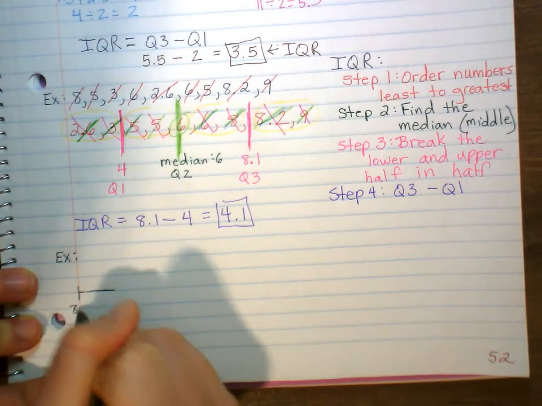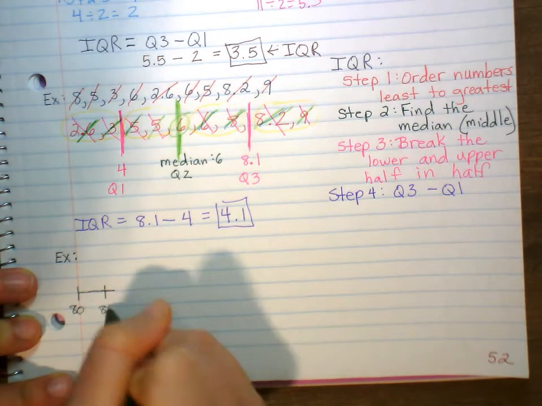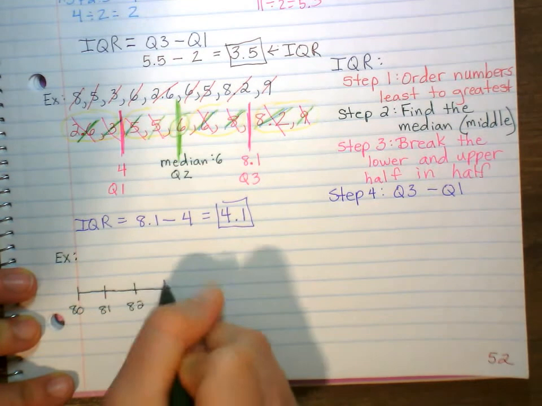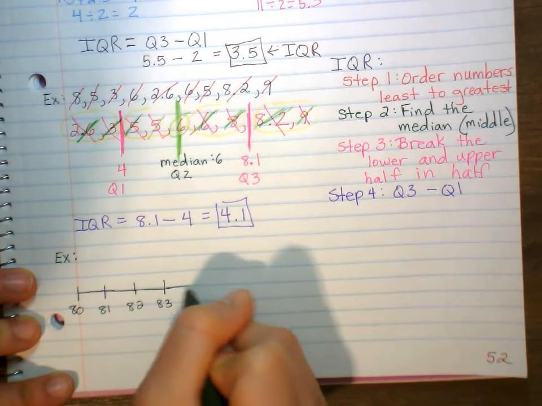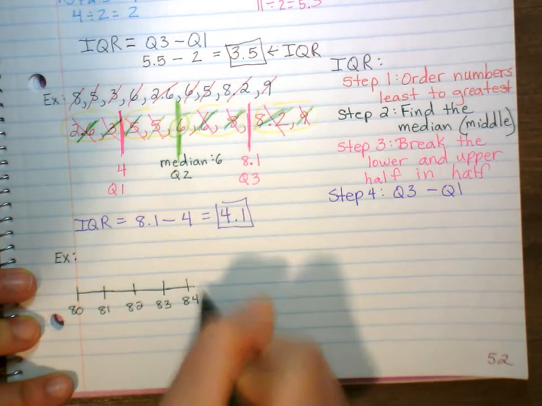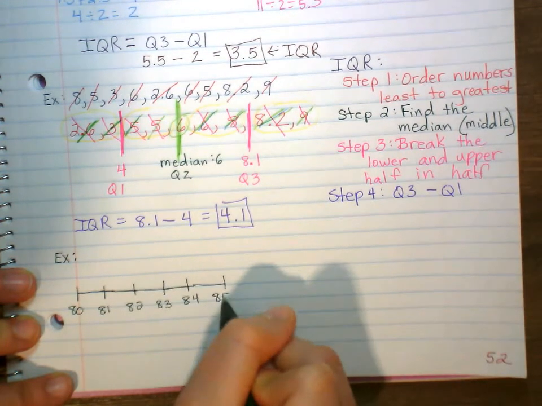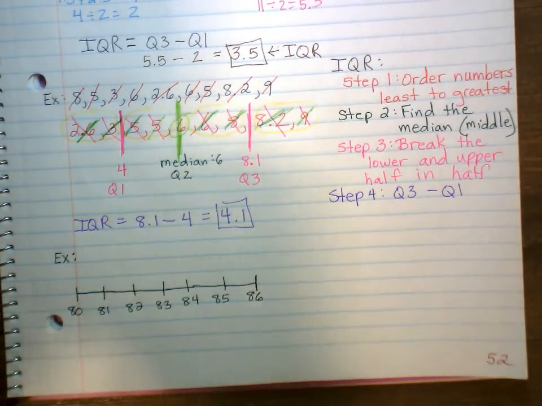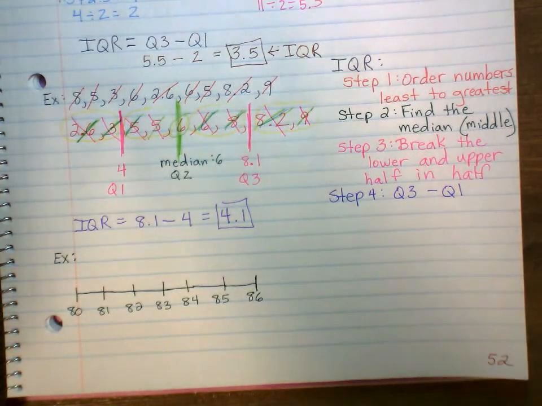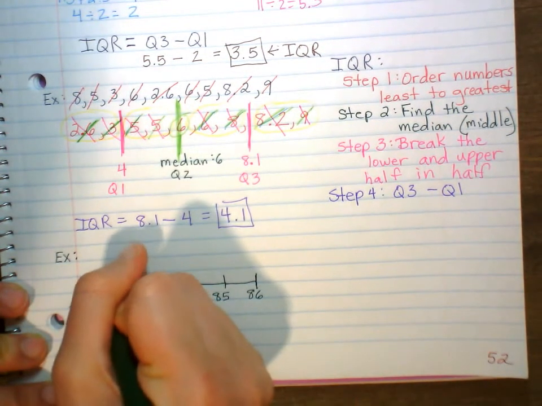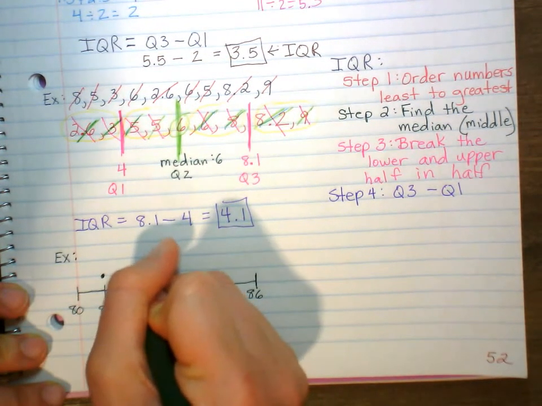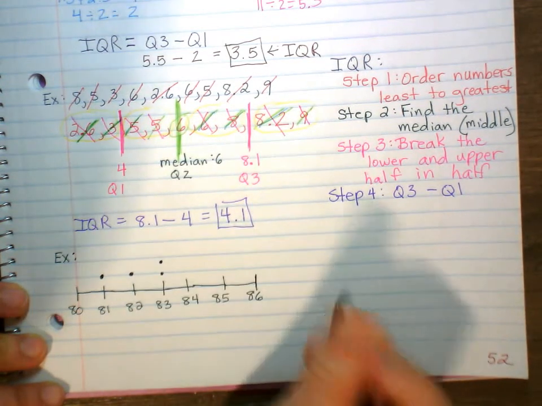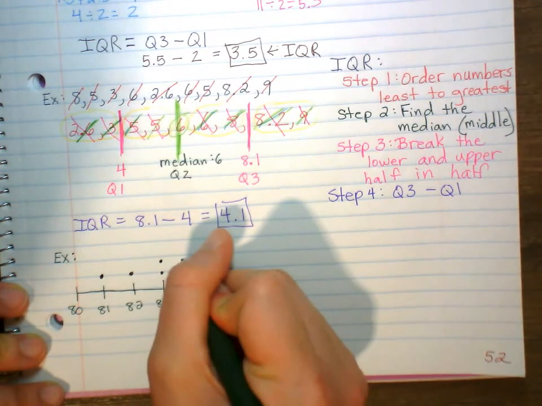So we have 80, 81, 82, 83, 84, 85, 86. Okay, so this is our dot plot, and then we're going to have a dot at 81, a dot at 82, a dot at 83, another dot at 83, dot at 84, dot at 84, and dot at 84.